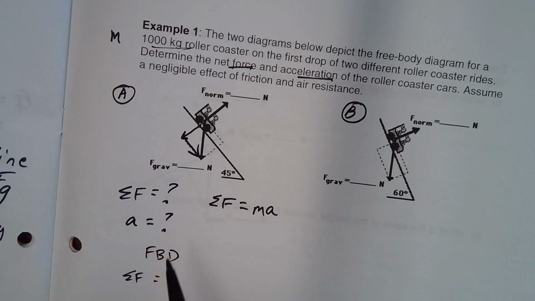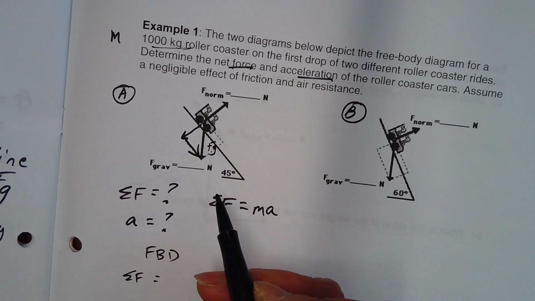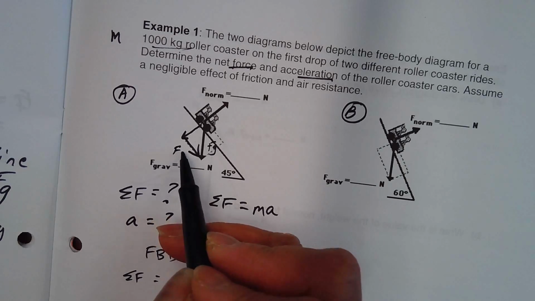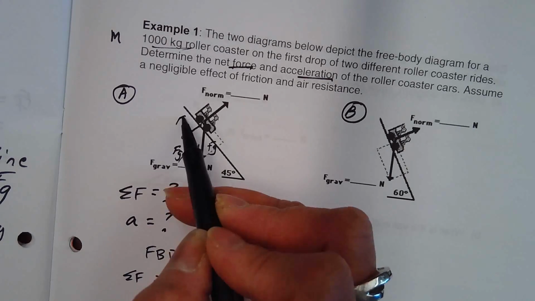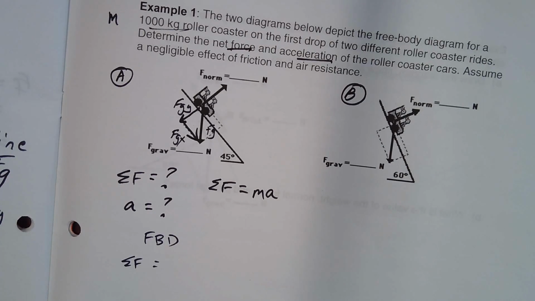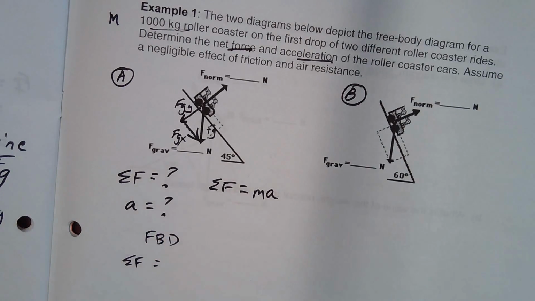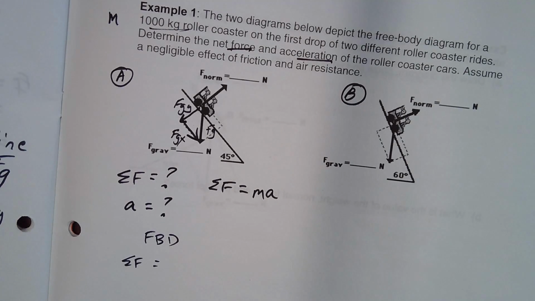We need to label what those are. Where is the Fg? Right here. So this is your Fg of X, and this is your Fg of Y. You're looking for net force, and the object is just going down along the X, as in the surface. What's the formula on the X?